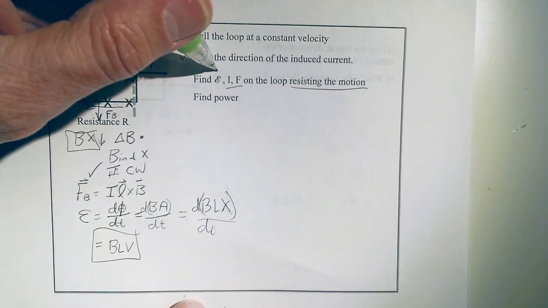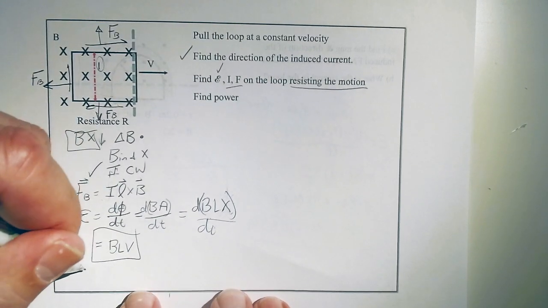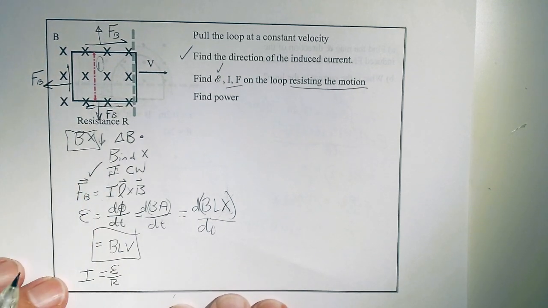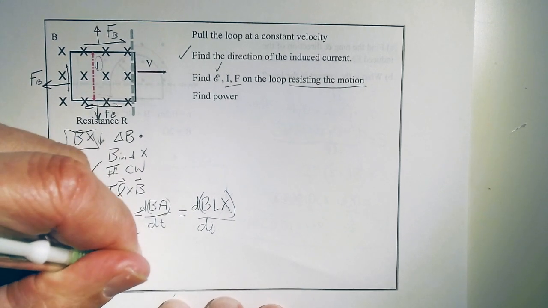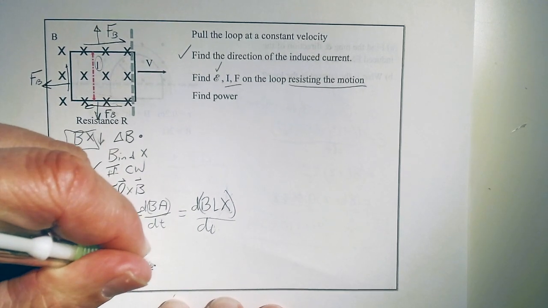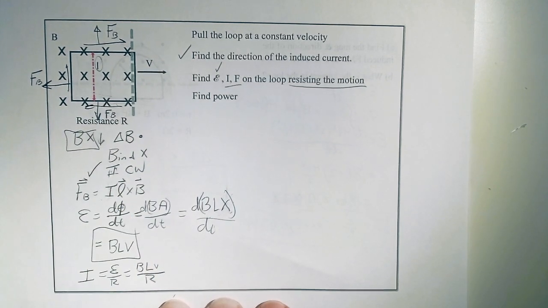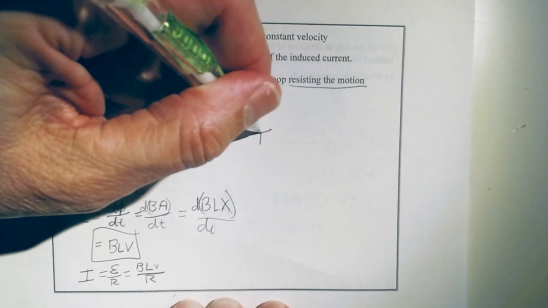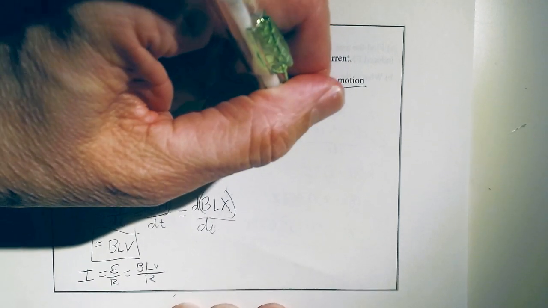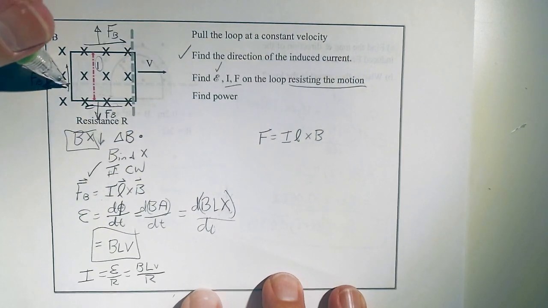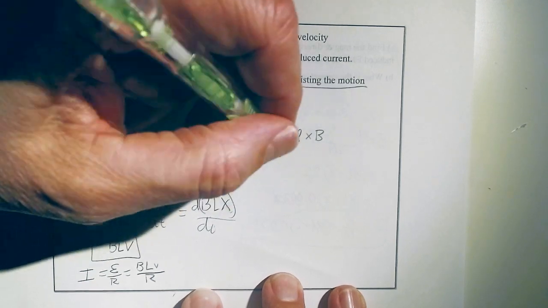So we've got that. The current is just going to be the EMF divided by the resistance, which ends up being BLv over R. And the force is I L cross B. We've already said that's going to be in that direction.